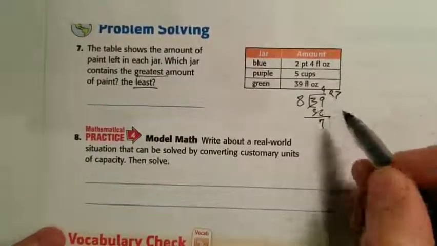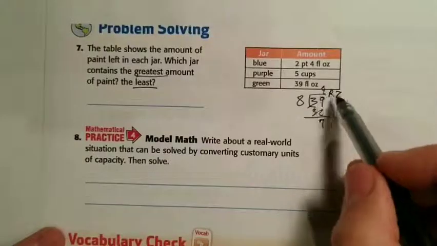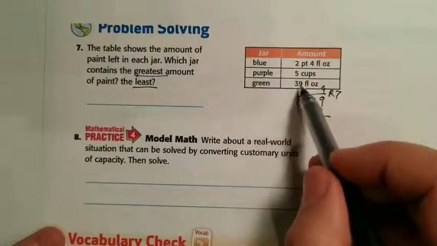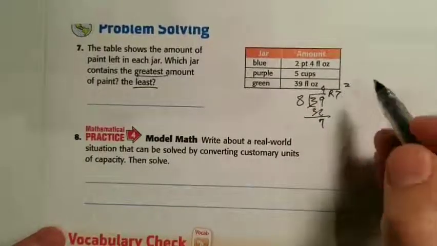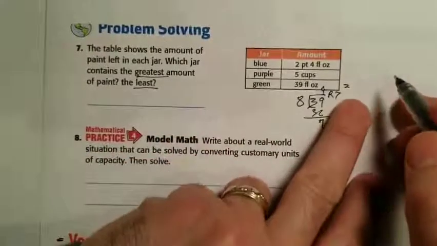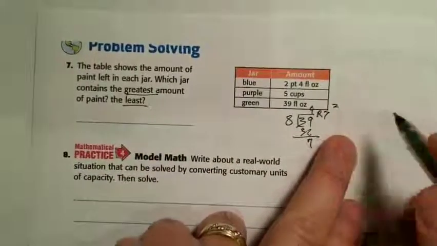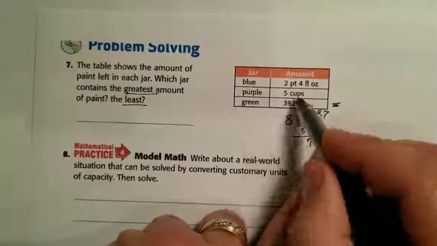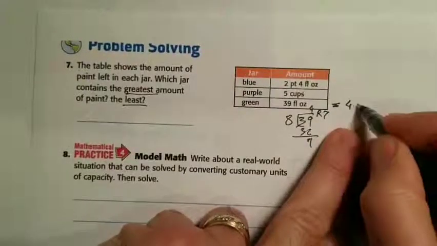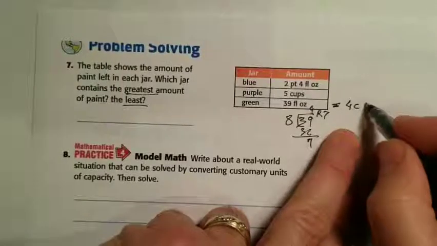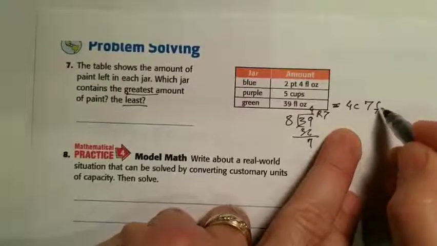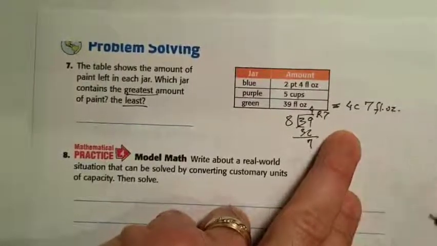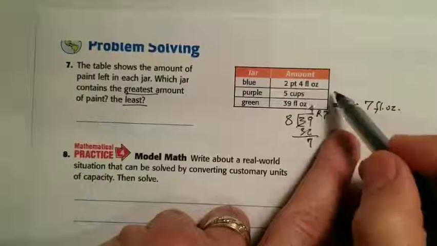So 4, remainder of 7. That means 39 fluid ounces is actually equal to, sorry, why is it bouncing so much? It's going to be equal to 4 cups and 7 fluid ounces.